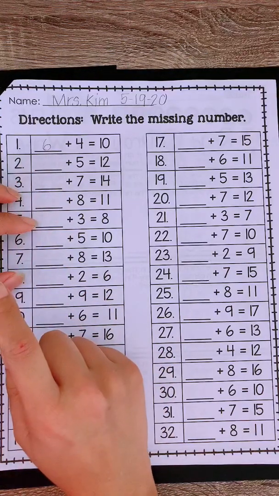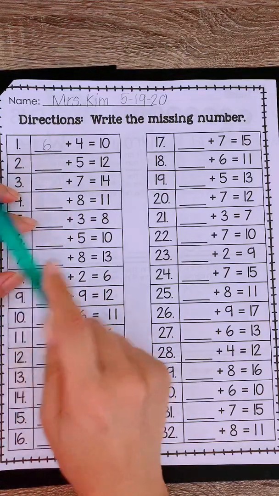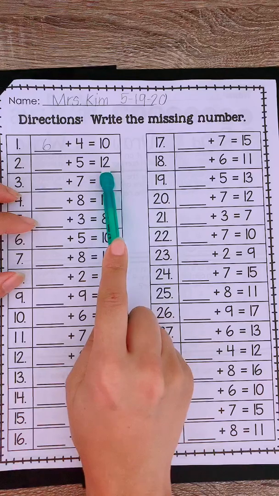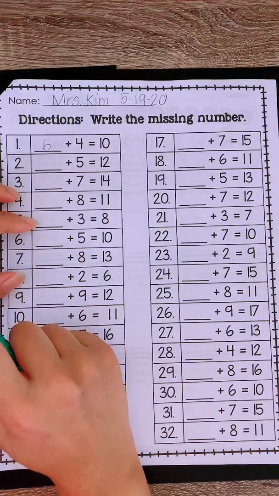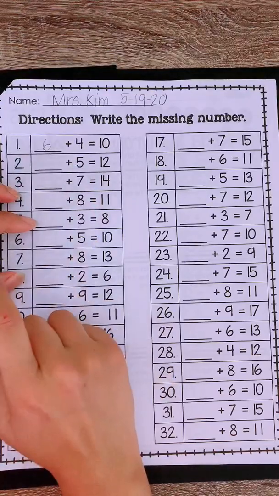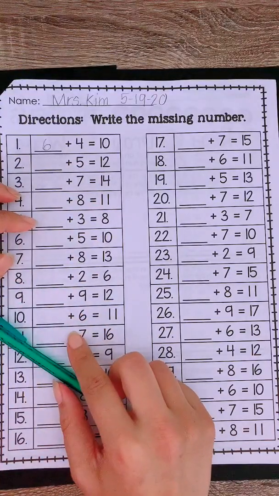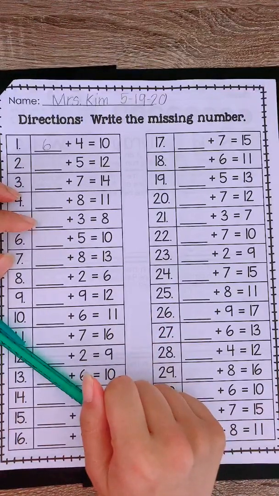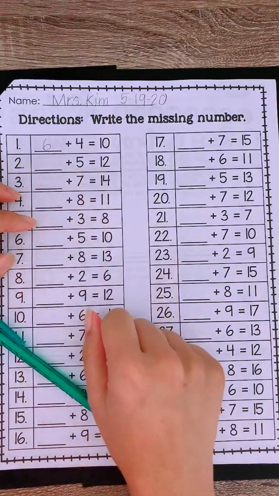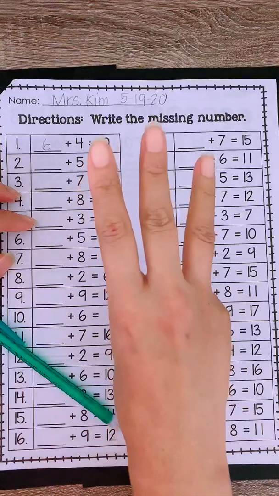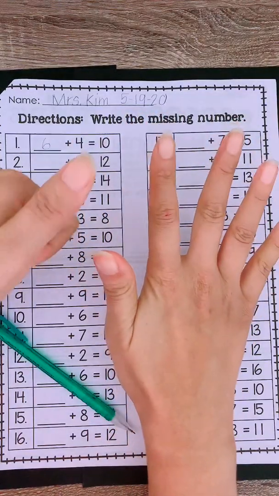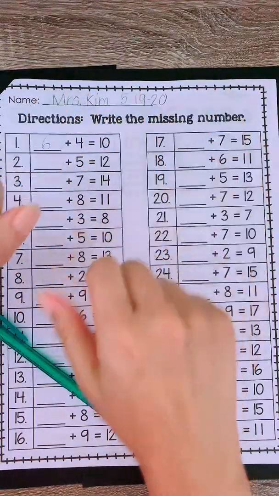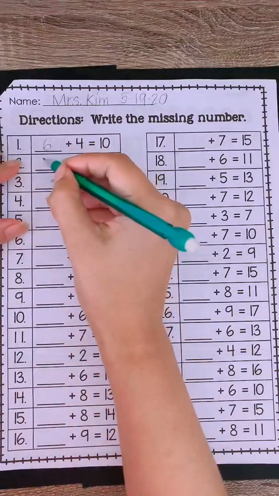What should we look at first? Yes, the sum. We need to know what number we need to make or make the total. We're going to start with the second addend. And yes, what should we do? The strategy we should use is, got it, counting on. So we start from 5, we go 6, 7, 8, 9, 10, 11, 12. That's 7 fingers, so we write 7.